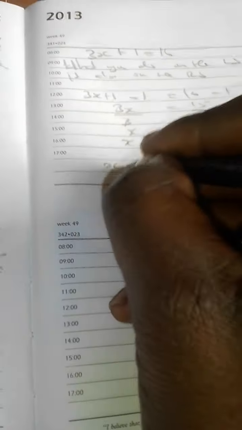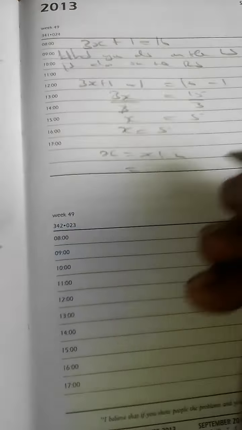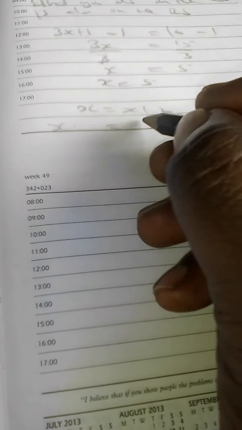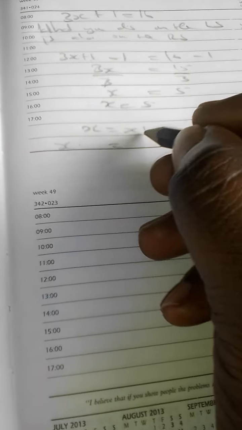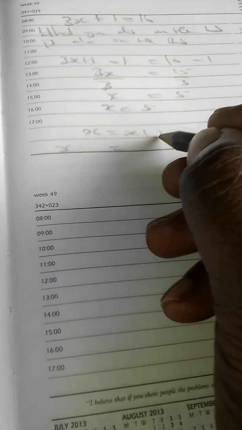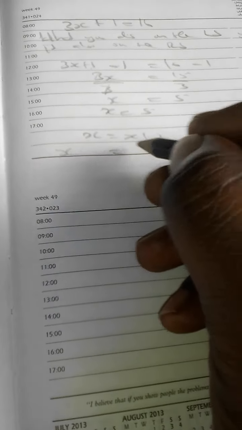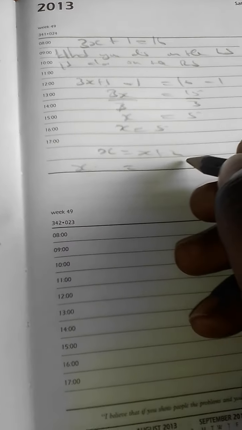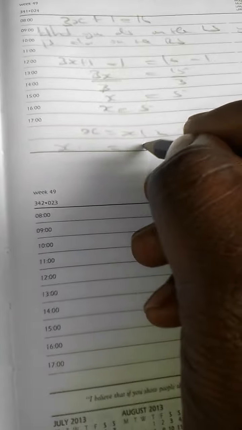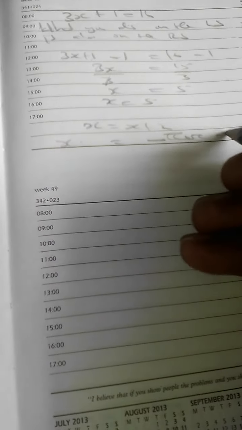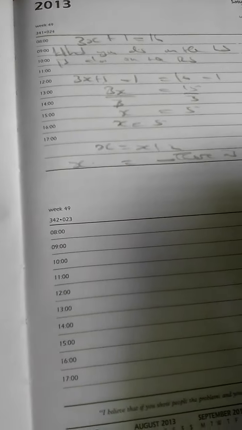Or let's solve this equation: x is equal to x plus 2. Let's collect like terms. If we want to look for the value of x and we subtract x, it means 0 is equal to 2, so you can say there is no solution in this equation.